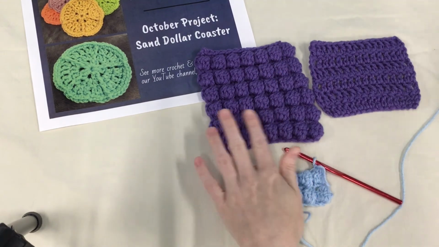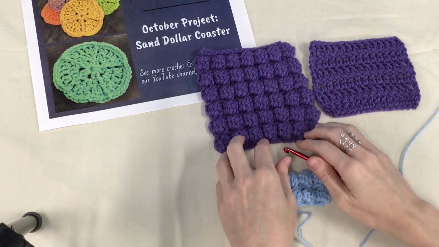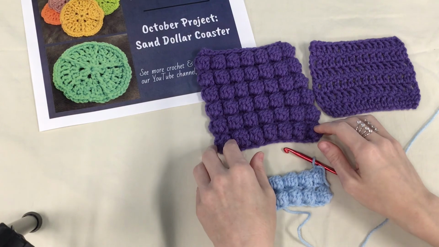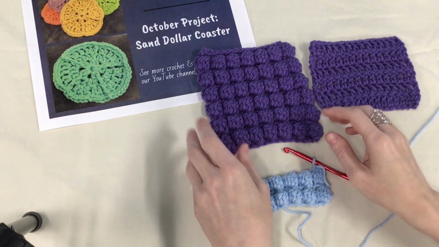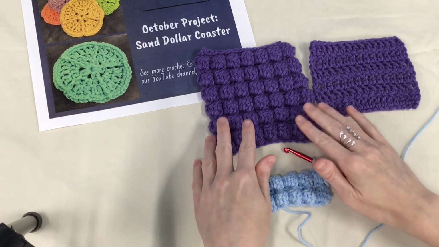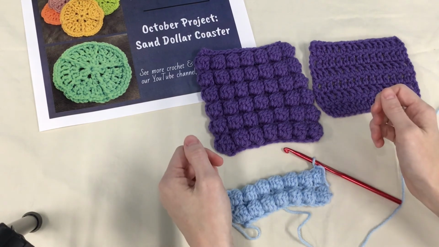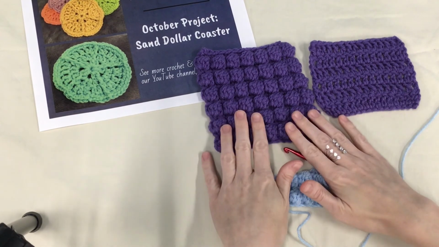If you want to make this into a bigger pattern, you just want to chain an odd number of chains and then add 1 at the end, and then it should work out every time if you want to recreate this but in a bigger version. All right, so that is our bobble stitch.